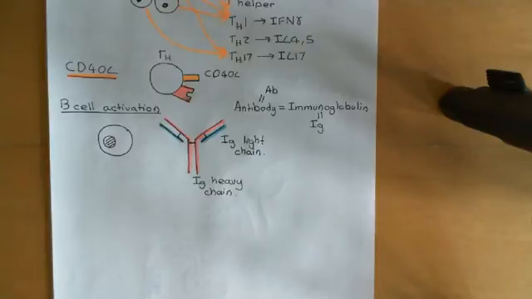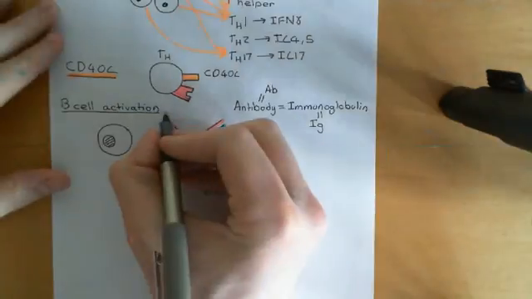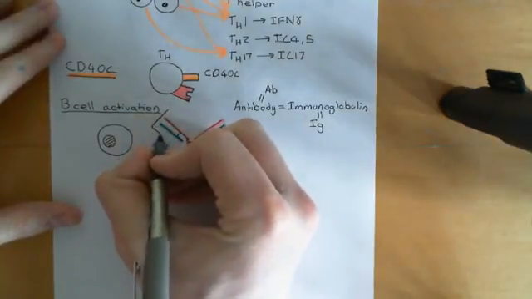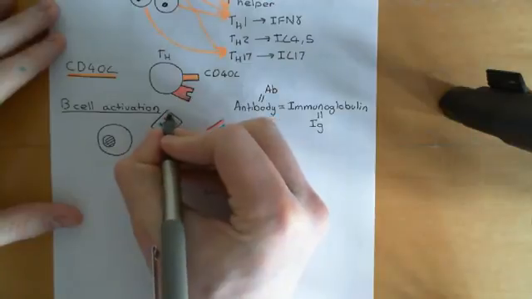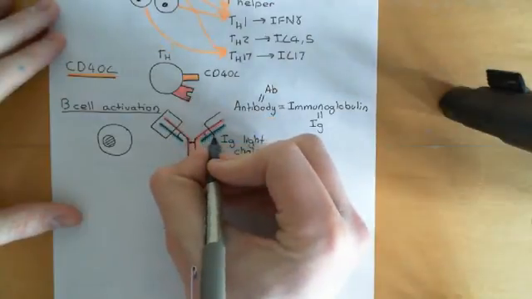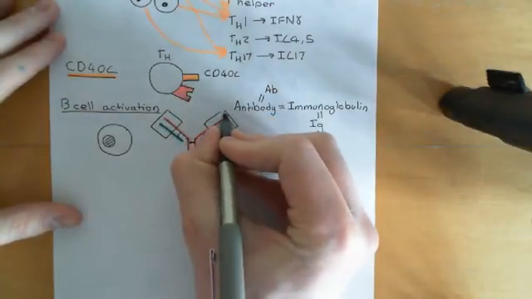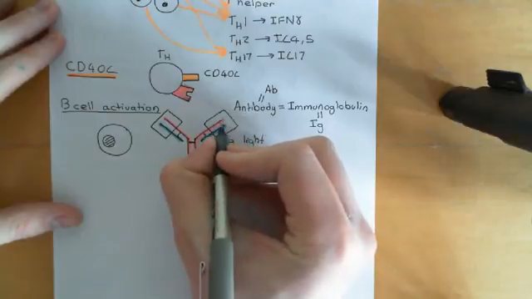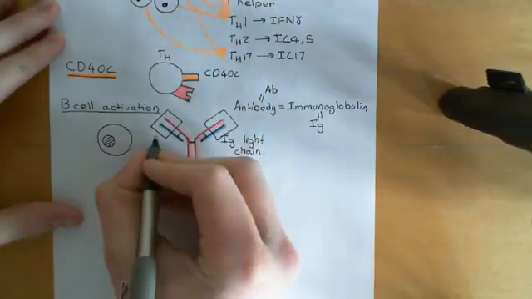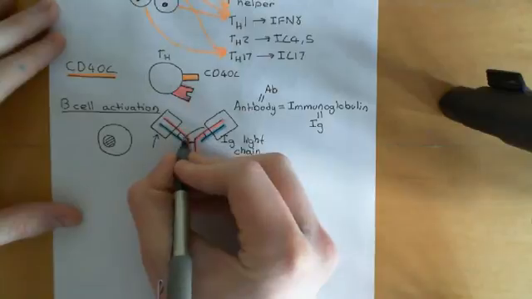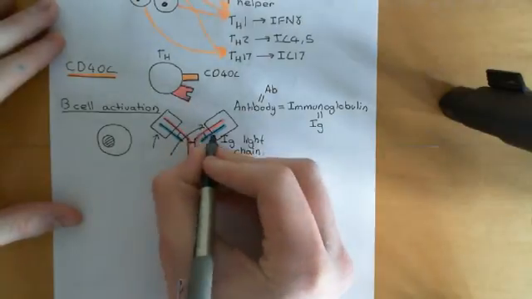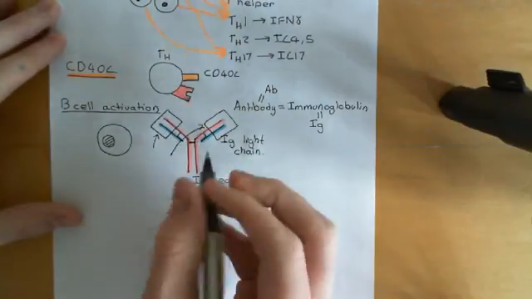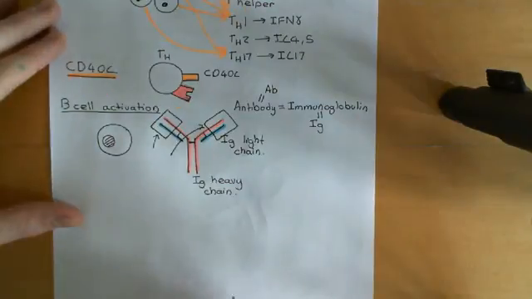Now, which portion of the antibody is it that varies? Well, it's the portion that actually binds the antigen, and these are the portions of the antibody molecule which bind the antigen. So the tips of the heavy chain and the light chains. These 2 regions are identical in the antibody molecule, so this region is identical to this region. They're just the mirror images of one another.